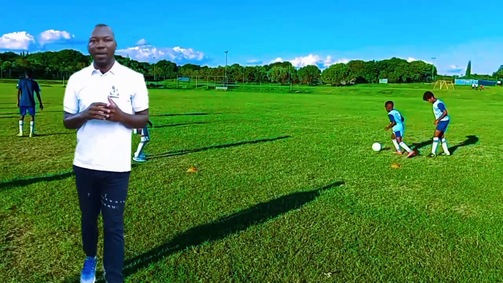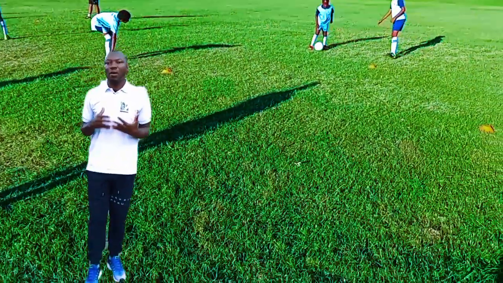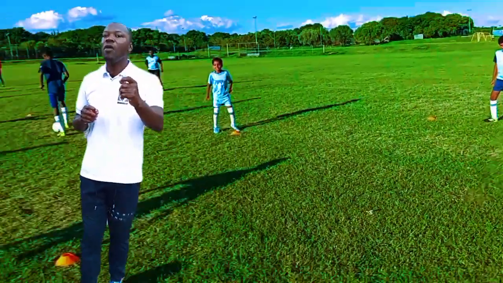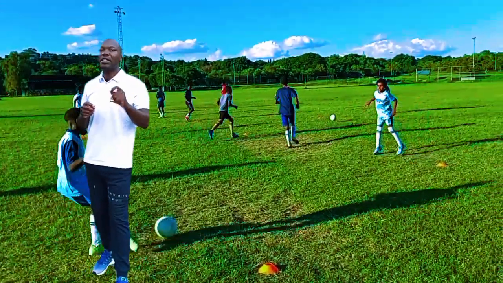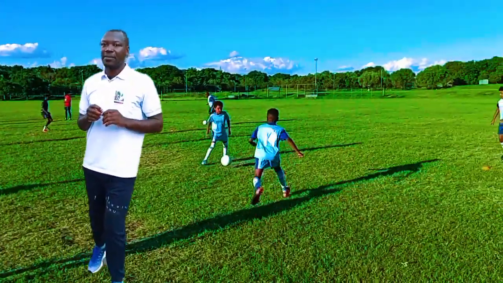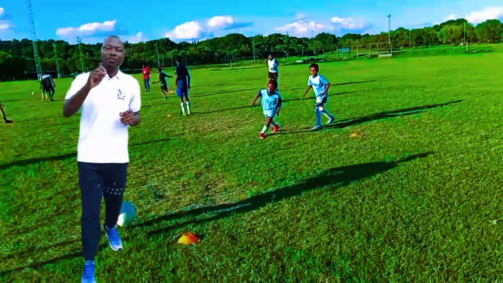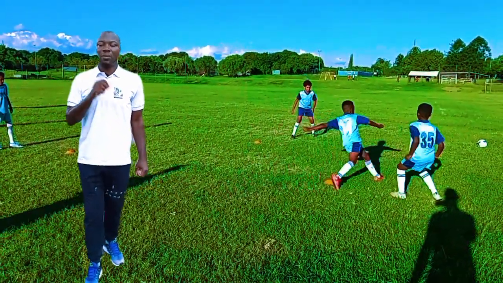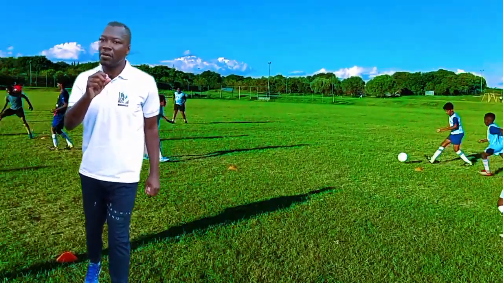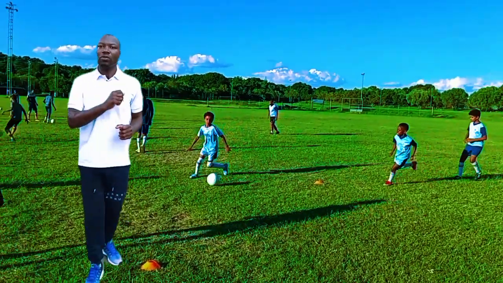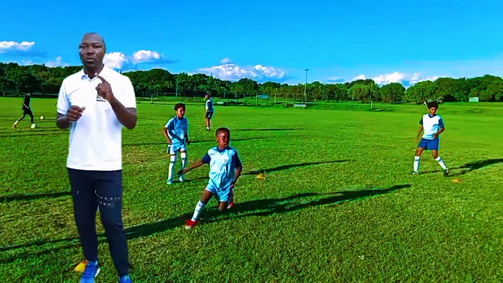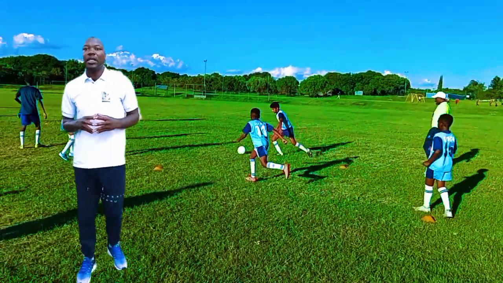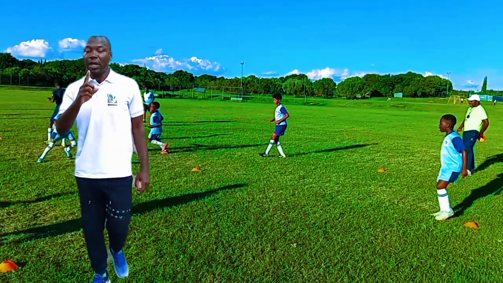Let's start with the inside part. The inside part, first of all, is the safest and the largest part of the foot that is good for accurate passes. In fact, it is the most used part of the foot during a football game. And what is the importance of the inside part of the foot? It is good for playing combinations, for wall passes, and for the pass and go. It's also good to clear the ball and to score a goal.